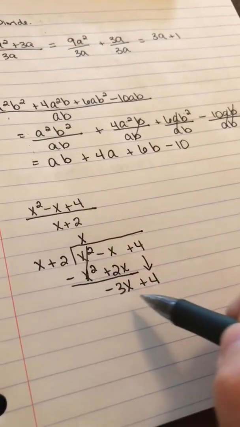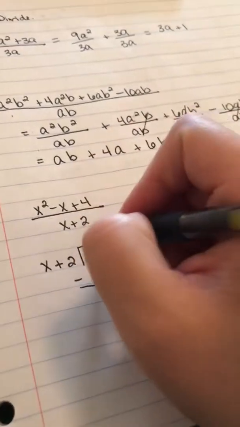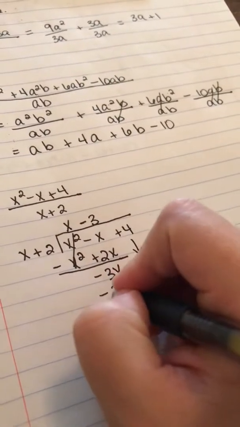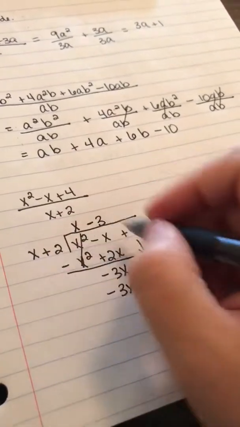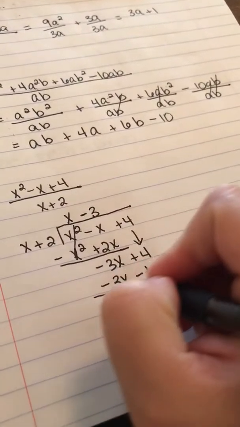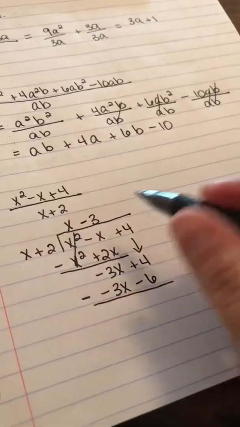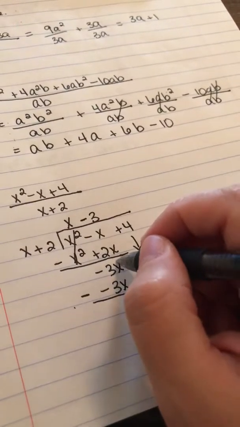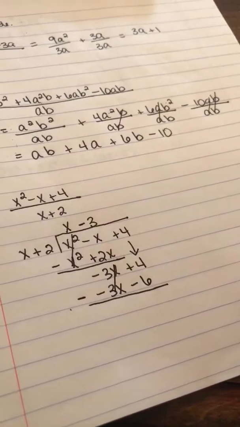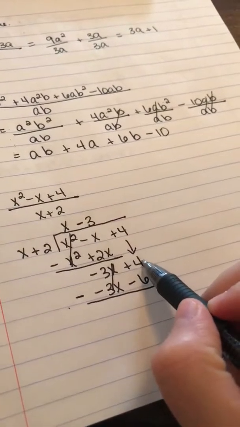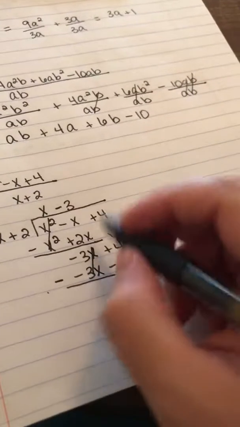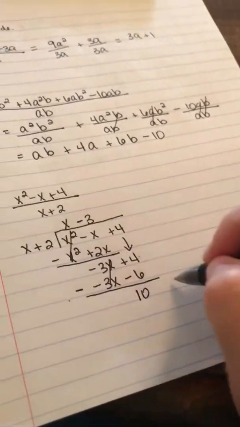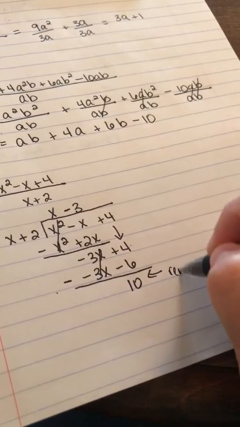So what times x gives you a negative 3x? Well, negative 3. Negative 3 times x is negative 3x. Negative 3 times 2 is minus 6. Again, you're going to subtract. So you got negative 3x minus negative 3x, which is negative 3x plus 3x, so those cancel. And 4 minus negative 6 is 4 plus 6, so you get 10. So just like with long division, that is your remainder.